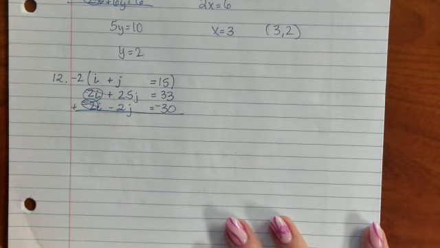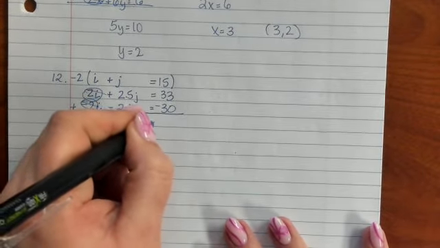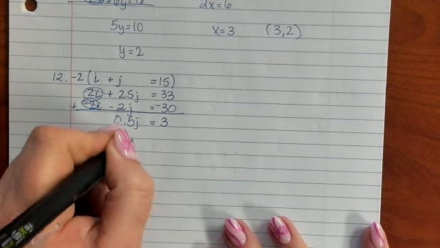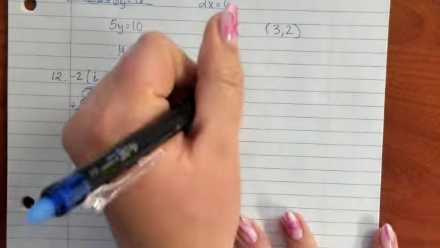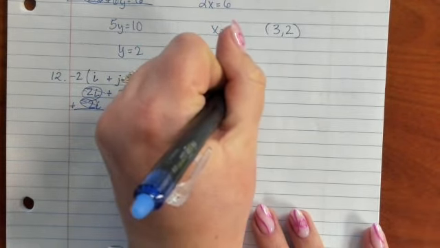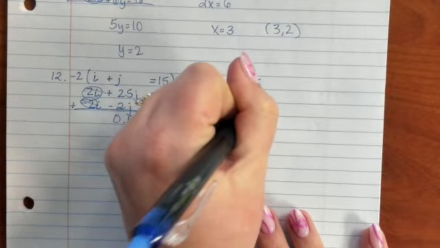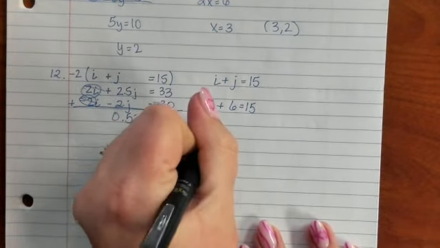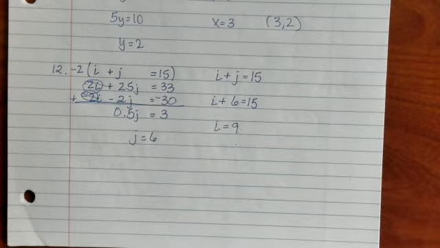Our i's are going to cancel out. This becomes half of j is equal to 3. And then if I divide by a half, that's really multiplying by 2. So j is equal to 6. So if i plus j is equal to 15 and j is equal to 6, then that means i would be equal to 9. So then how many ice cream sandwiches is he buying? He's buying 9.